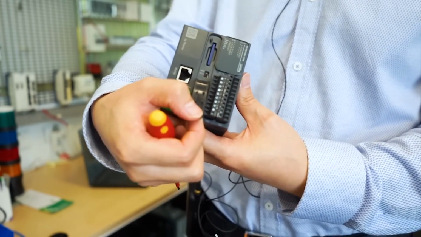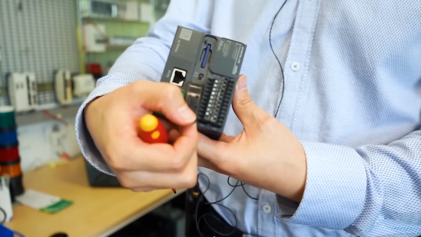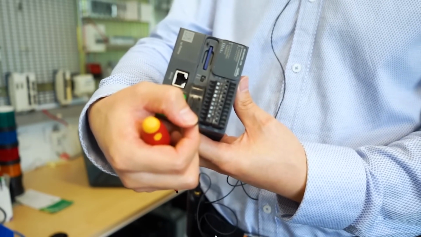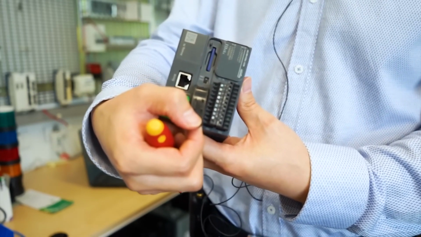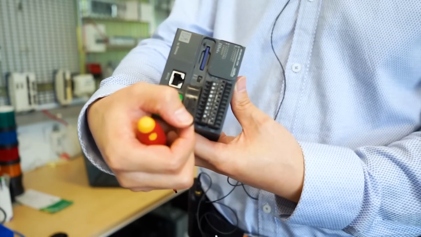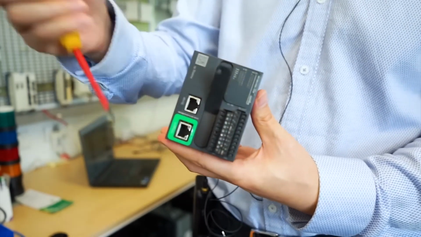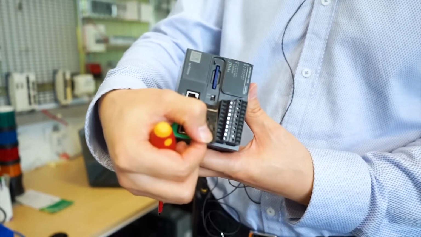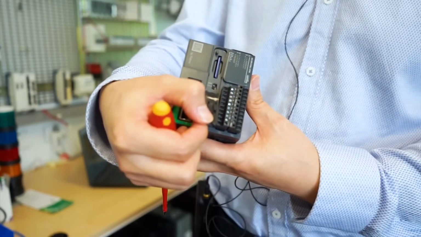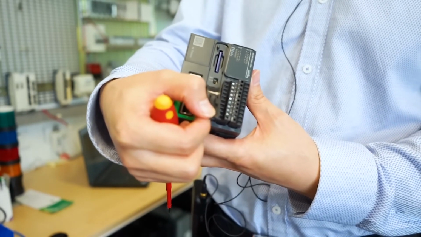The SD card is used to back up and restore the user application, and back up and restore the firmware. It can also be used to back up or delete the error log file of the controller. By using this run stop switch, you don't have to use the software to turn the PLC into run mode or stop mode.